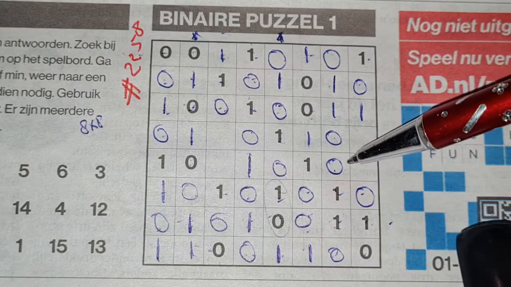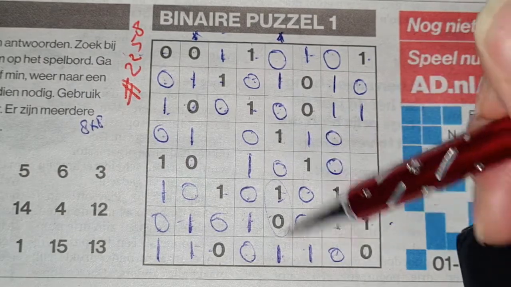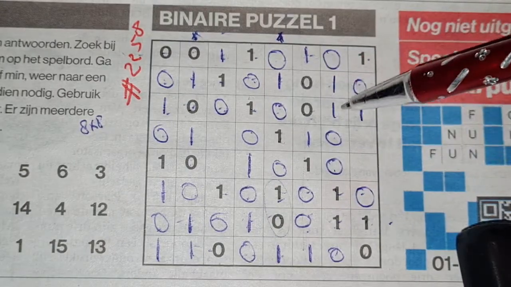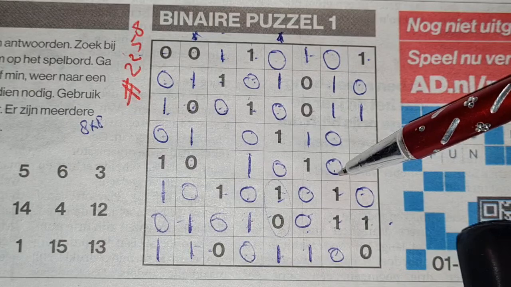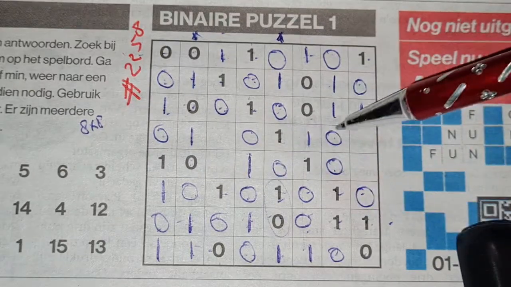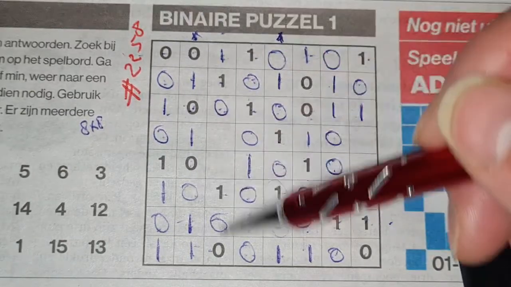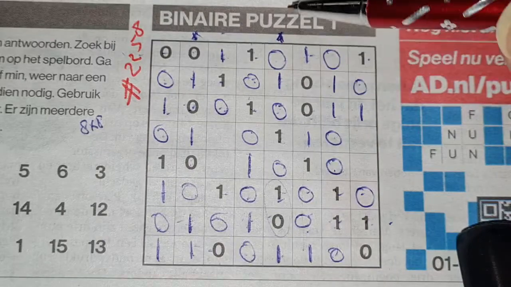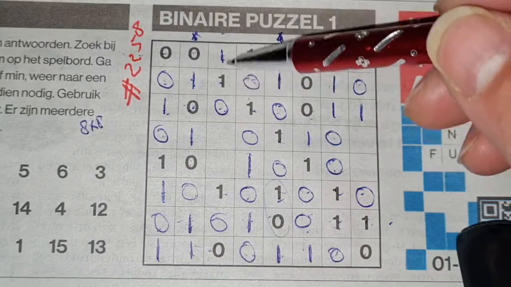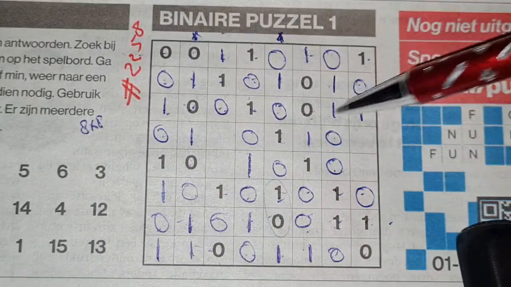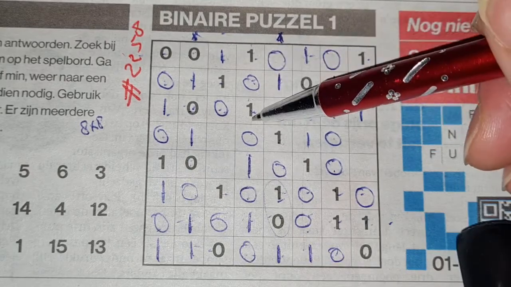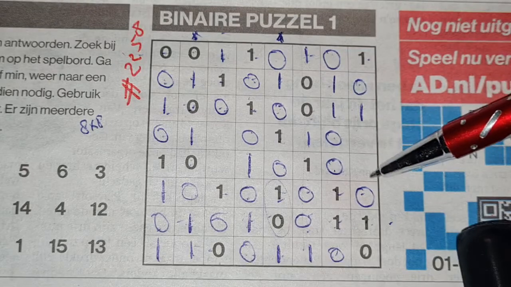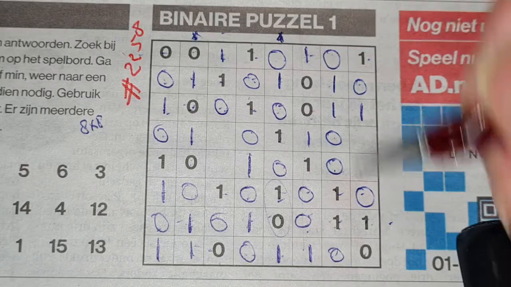1010. Do we have a 1010 here? 1010. Okay. This is not the same. We need to compare the columns. Do we have a double 1 here? No. 101. Do we have a 101 here? Yes, 101. 010. Yes.